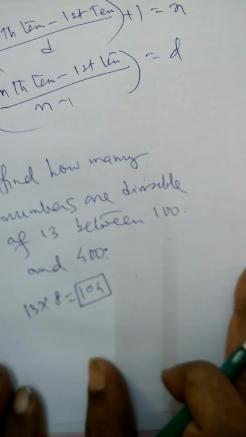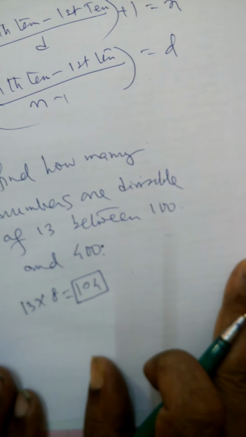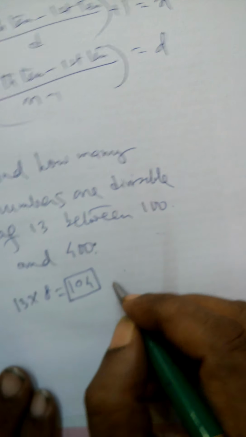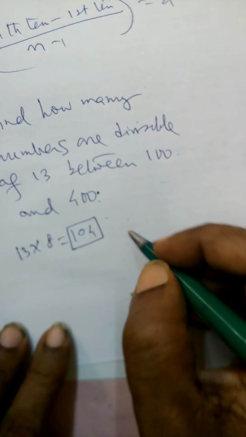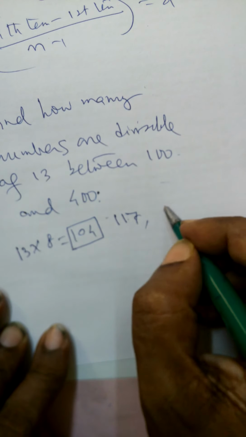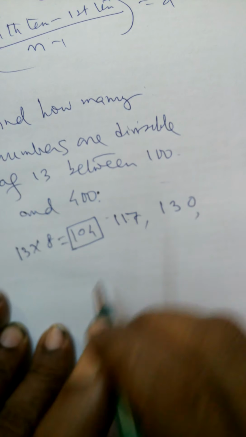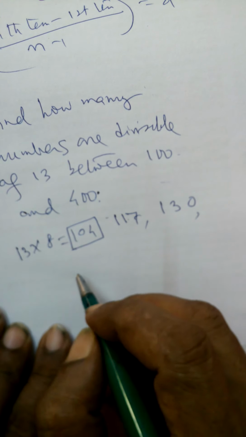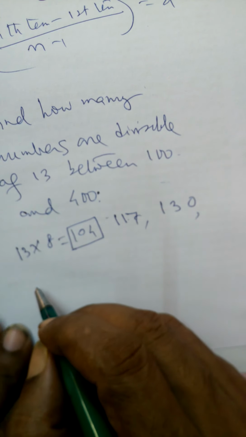I have to count the numbers which are divisible or multiple by 13. So the first number is 104. The next number will be 117, because the next will be increased by 13. The next will be 130. This way I can count and reach 400, then we'll stop. But it's taking a long time.